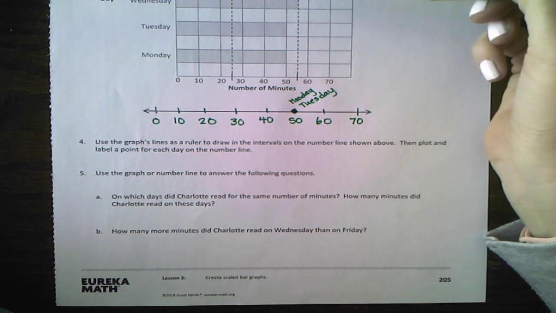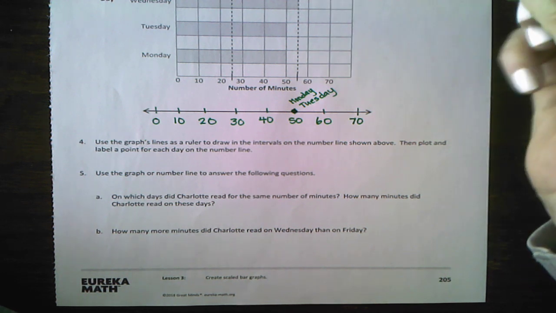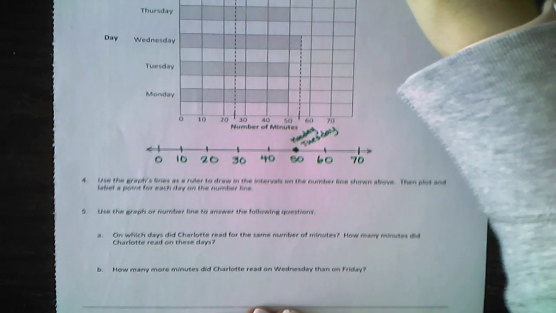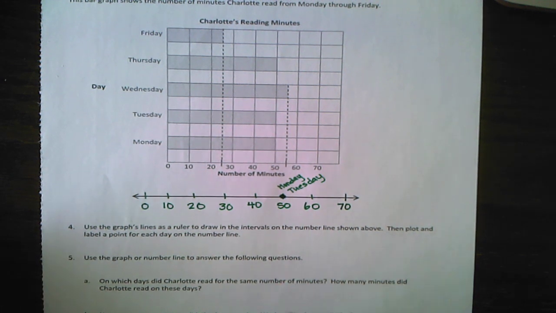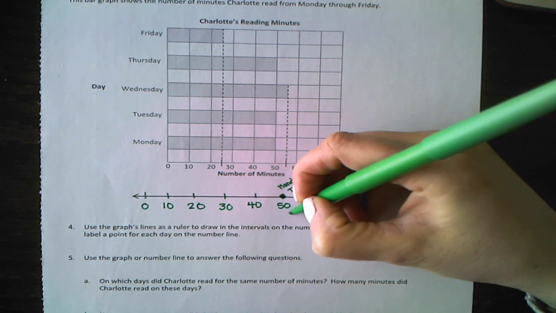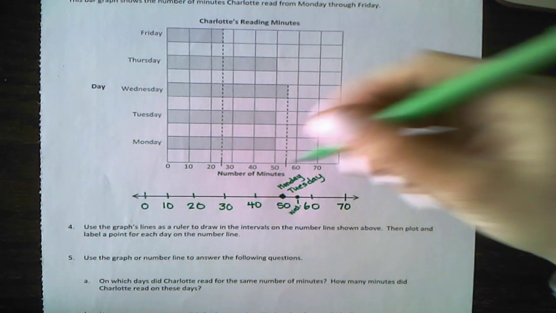Wednesday, she read, well, maybe not. I don't know. On Wednesday, she read right in between 50 and 60 minutes. Exactly in the middle. What number is exactly in the middle of 50 and 60? If there are 10 numbers between 50 and 60, what number is in the middle of 10? You're right, it's 5, which means she read 55 minutes on Wednesday. I'm just going to abbreviate Wednesday and maybe draw a little line because I kind of drew it low. Good.